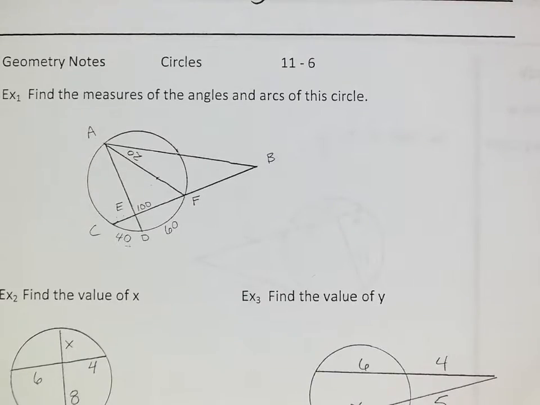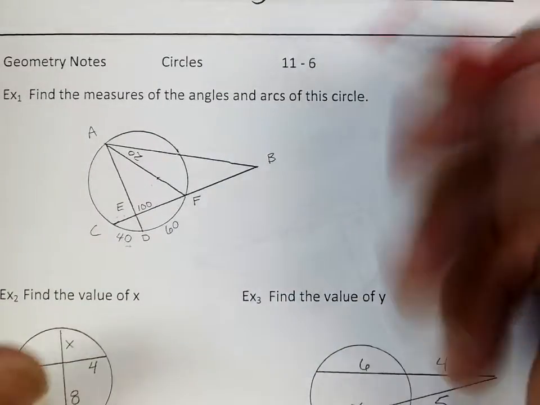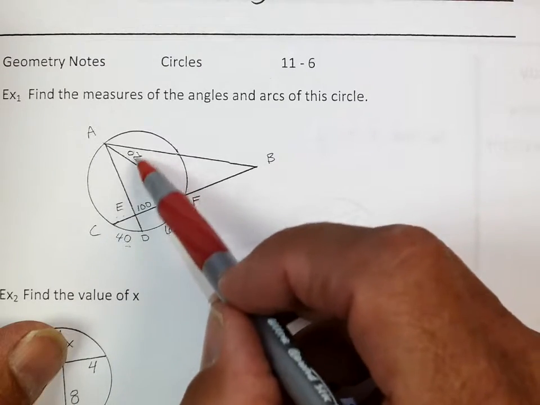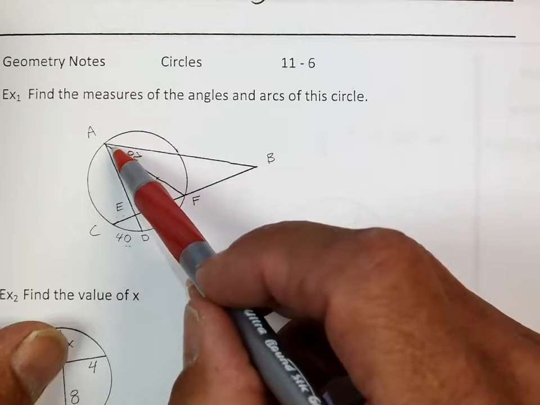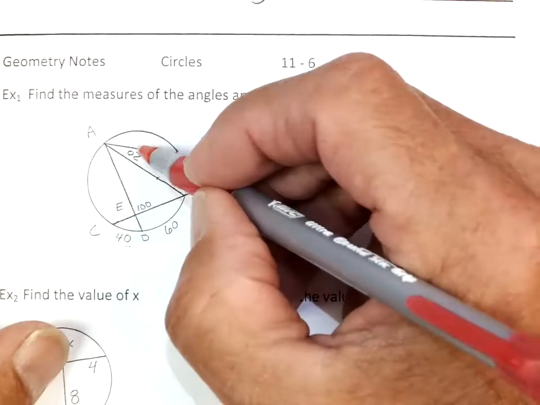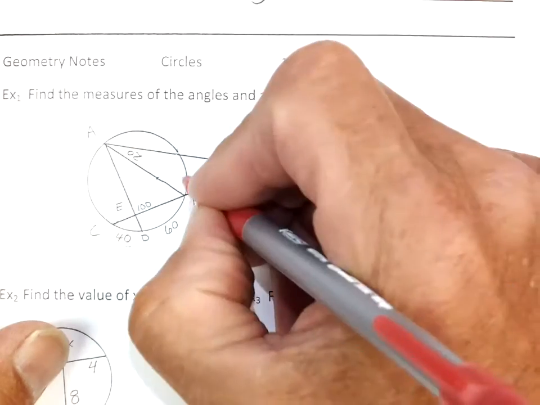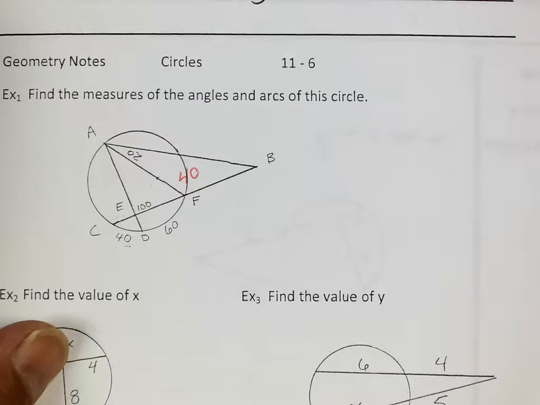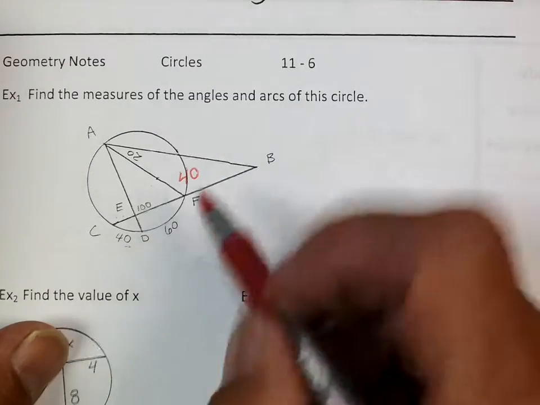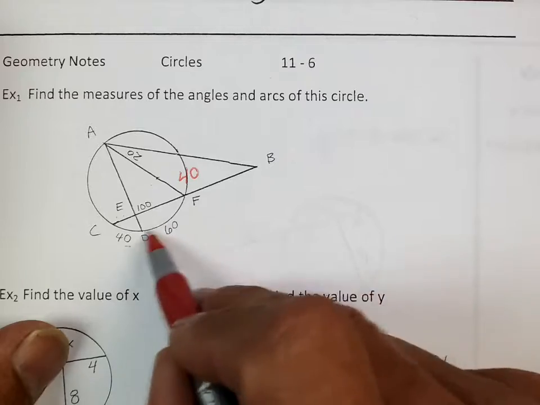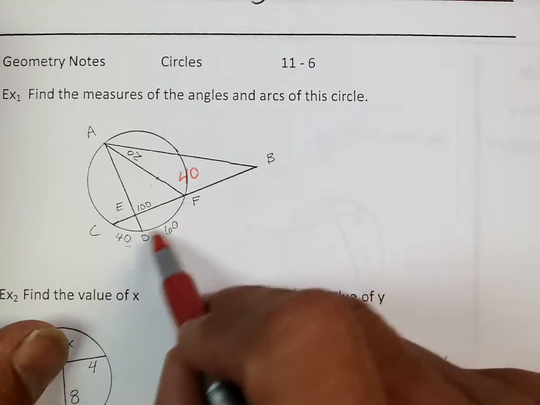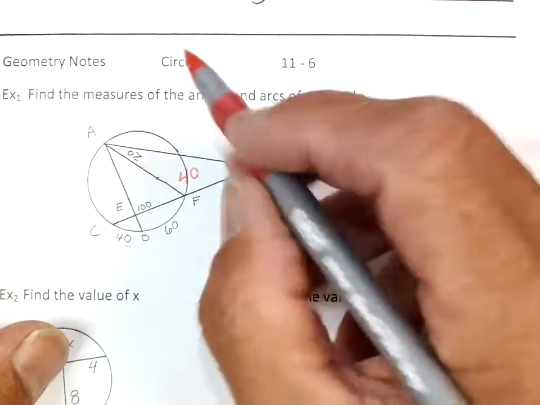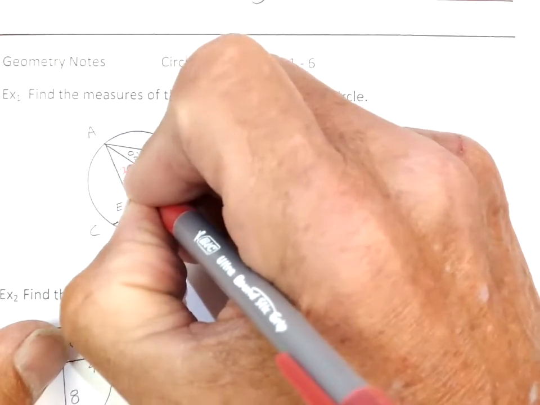So when I take a look at this figure, I'm looking at, okay, what do I know? Well, I'm going to start right here at the 20, okay? And I know that that 20 is an inscribed angle, which makes it half of its arc. So the arc here has to be 40. So I'm going to just put a 40 right there, okay? I know the same thing here. If this arc is 60, then its inscribed angle has to be half of that. So this angle is 30, okay?